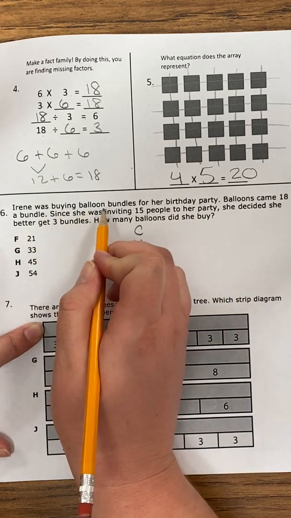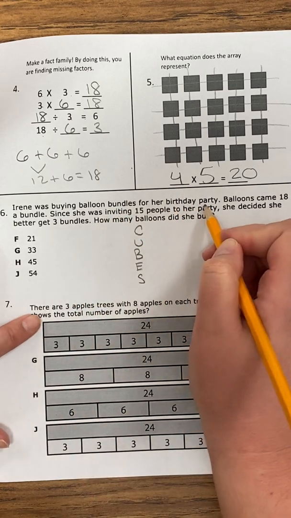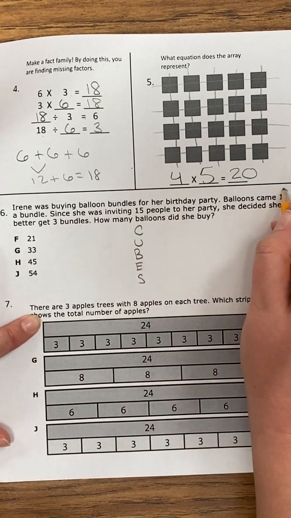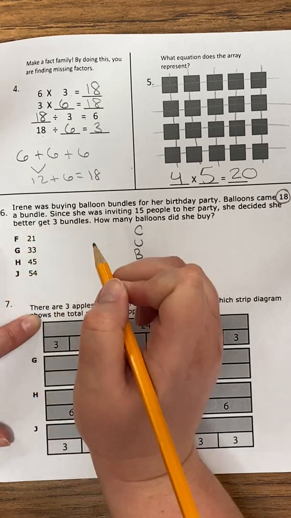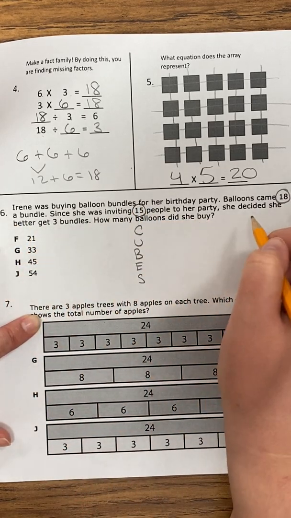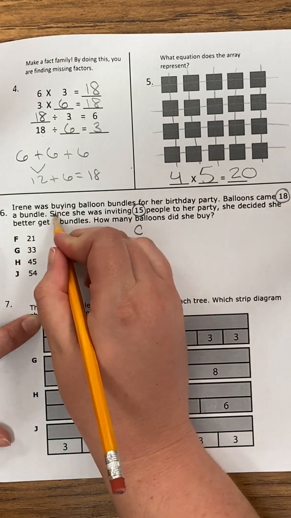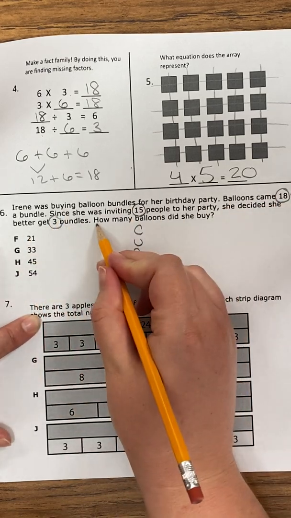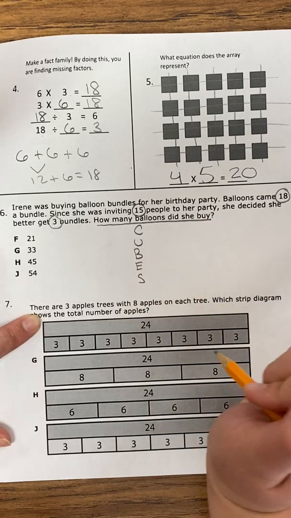Irene was buying balloon bundles for her birthday party. Balloons came 18 to a bundle. Since she was inviting 15 people to her party, she decided she better get 3 bundles. How many balloons did she buy?